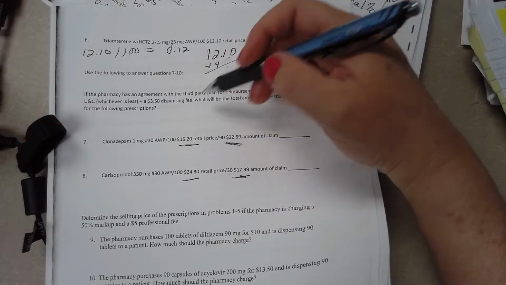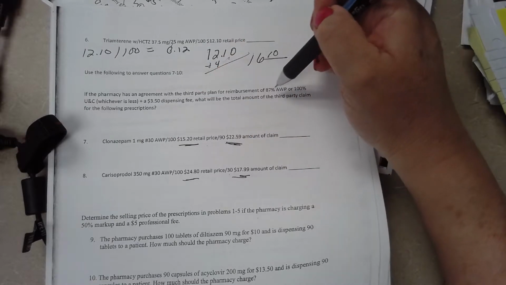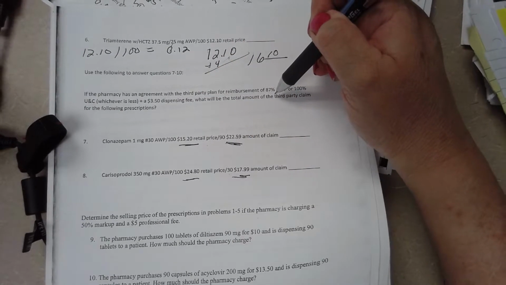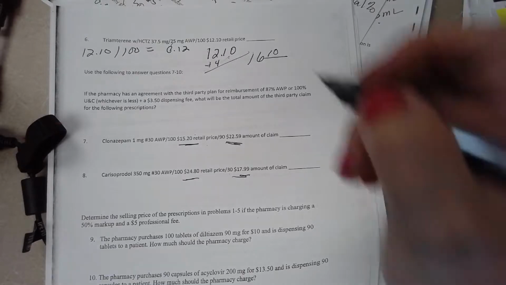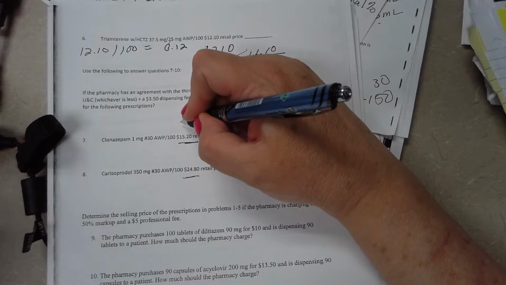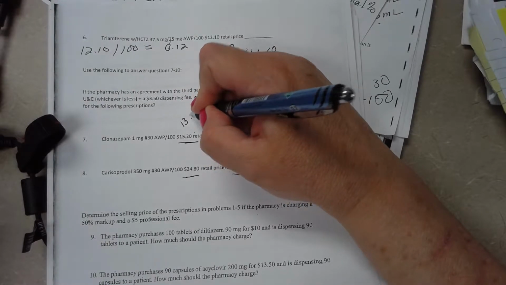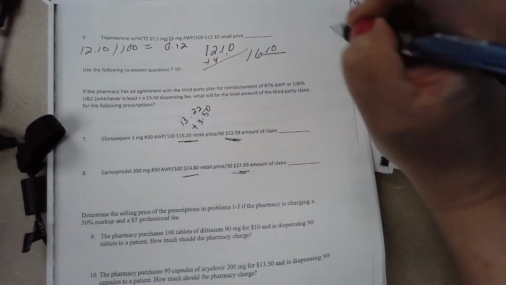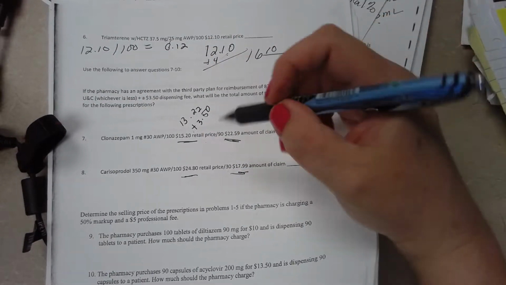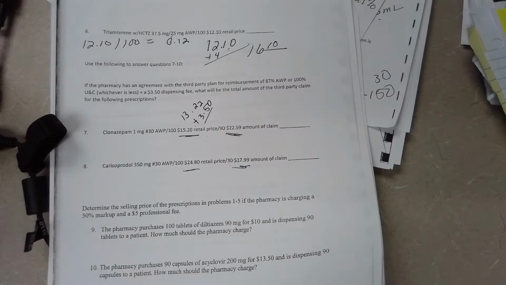So the average wholesale price, it's 87% of that. So $15.20 times 87% is going to be $13.22 plus the $3.50 dispensing fee. Okay, so let's see, 13.22.